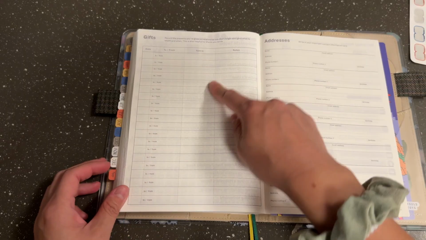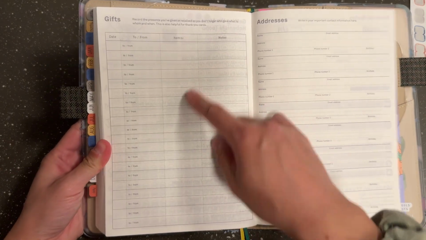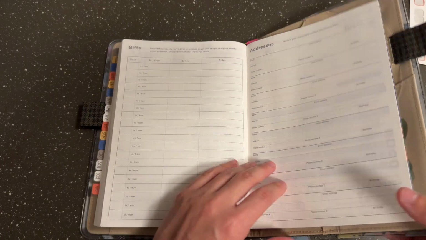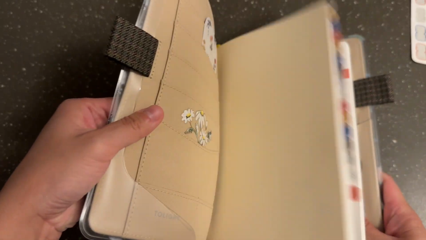And I might do this for gifts. I don't ever put addresses and everything. But yeah, that's everything in my planner.